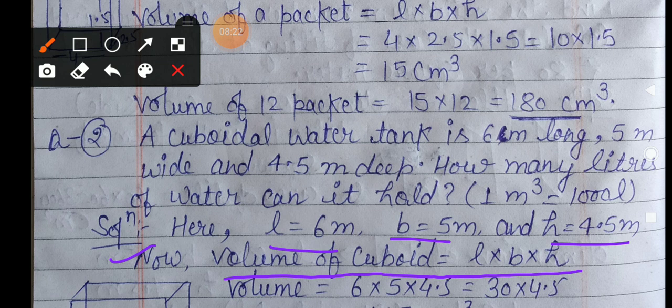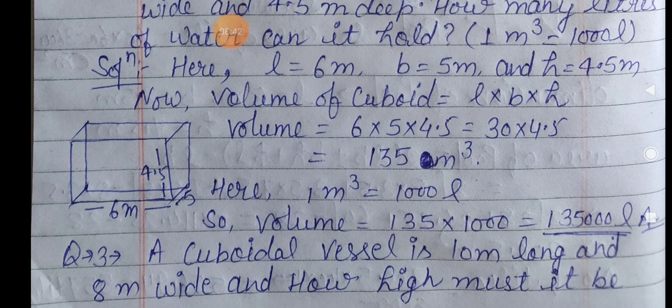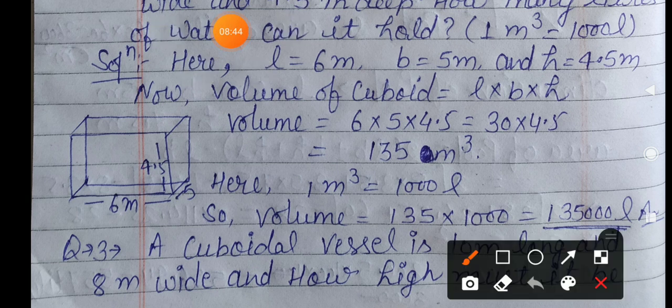Volume of a cuboid is L into B into H, and you have to put the values of L, B and H in this formula, just like this: 6 into 5 into 4.5, and then you multiply it and get your answer. So 30 into 4.5, and after multiplying, this answer is 135 meter cube. Now you have the volume of water in that shape.